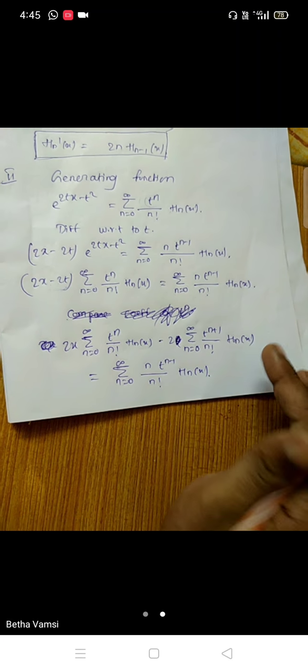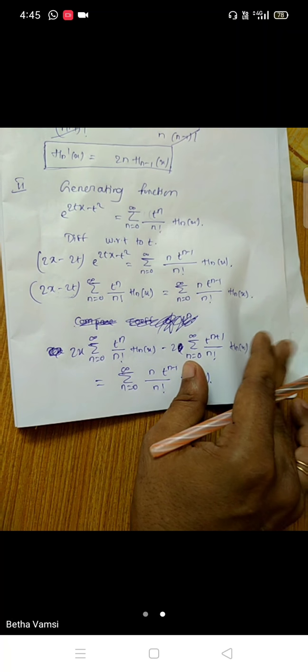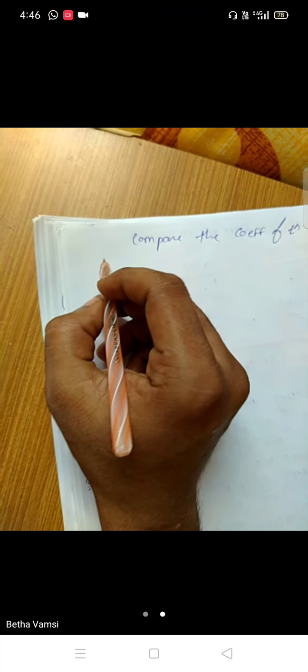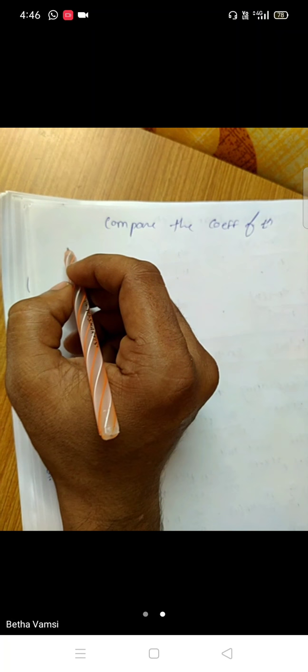Okay, so now compare the coefficients of t power n.